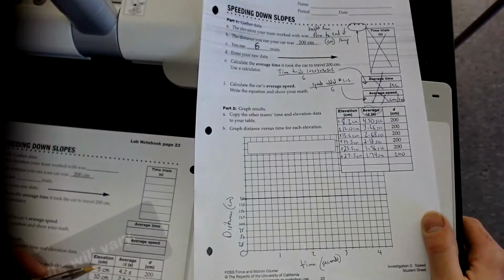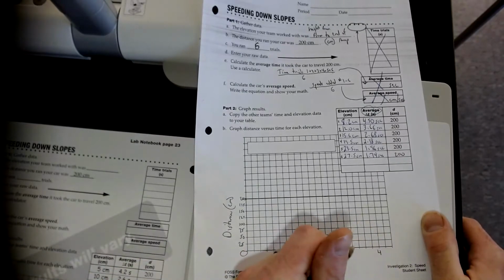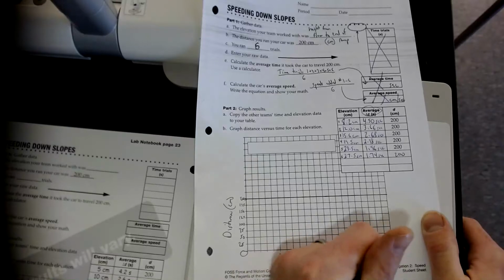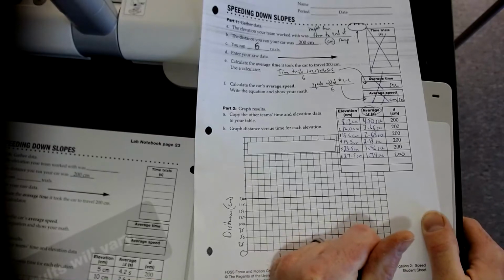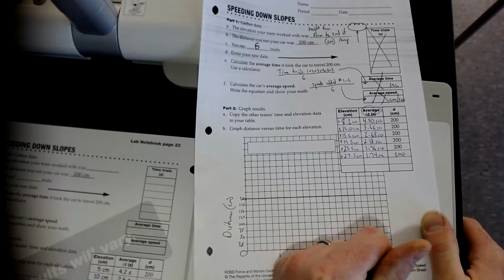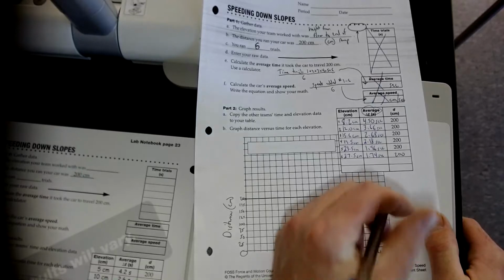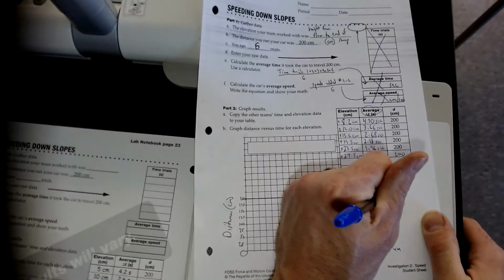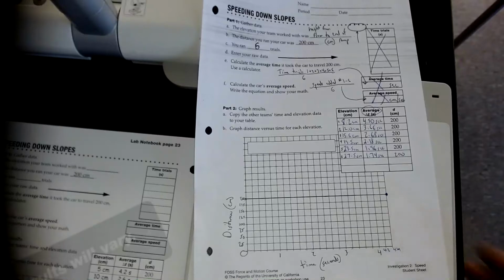Okay, so the average time, 4.5 seconds. We're going to say each one of these lines in between the whole numbers is going to count as 0.2. So this would be 4.2, 4.4. So we'll take the 4.4 and we'll go up, and that'll be close enough on our line graph to put a dot there. Now that dot represents the average time at elevation 1 at 200 centimeters was 4.5 seconds.